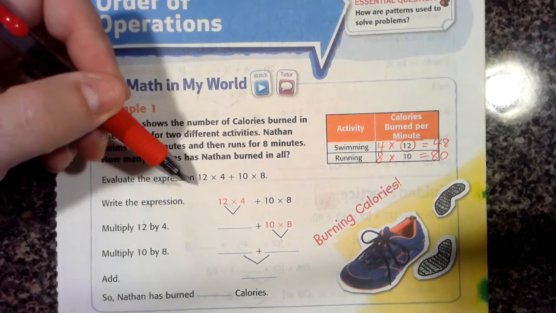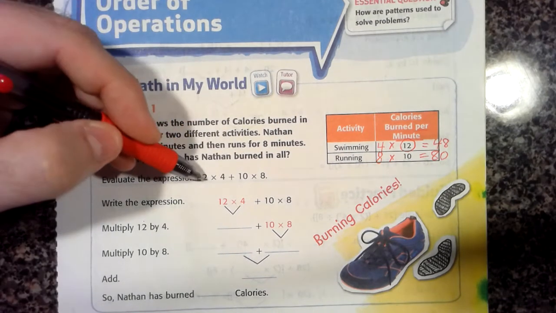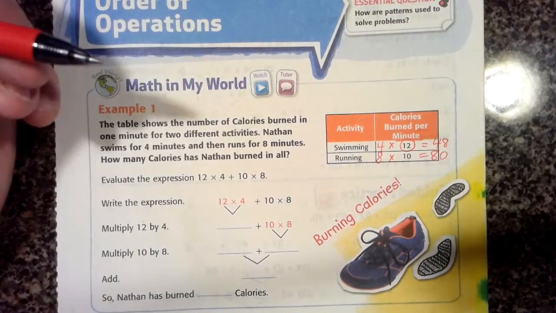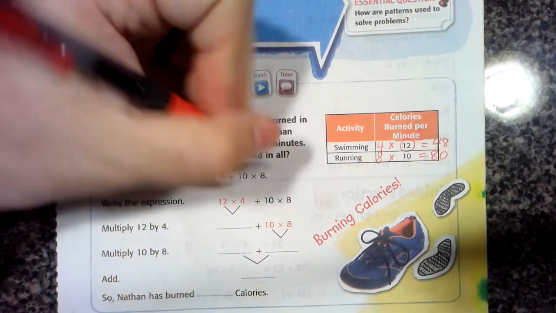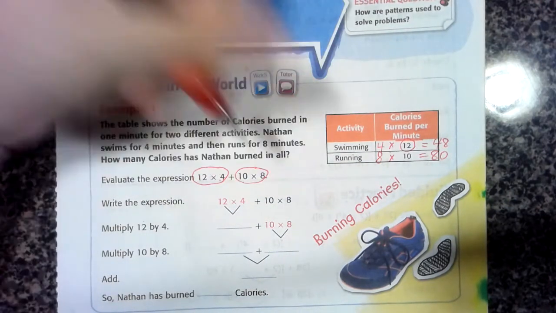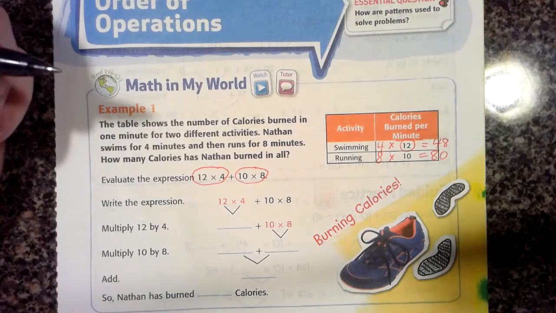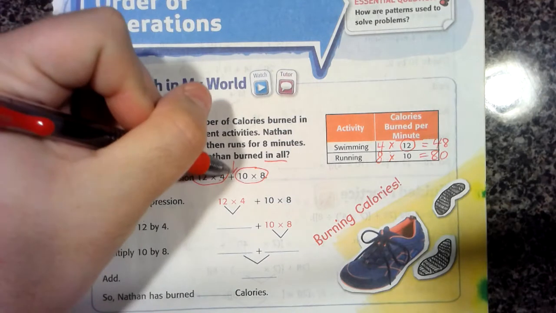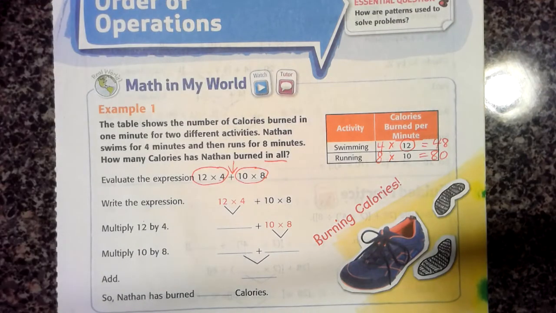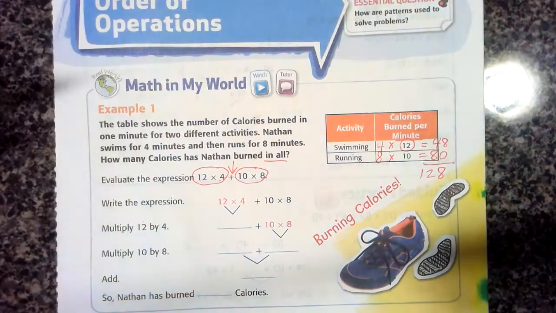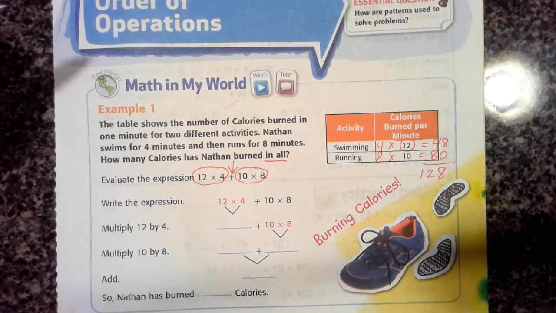But looking at the order of operations here, we basically have what I just did. I said 12 times 4. Again, it doesn't matter which order you put it in, 4 times 12 or 12 times 4. And then we have 8 times 10, or 10 times 8. If we're going to do in all, that means we're going to add them. Normally we would have done 48 plus 80 equals 128.